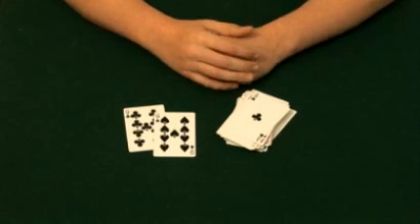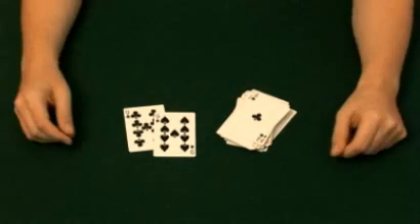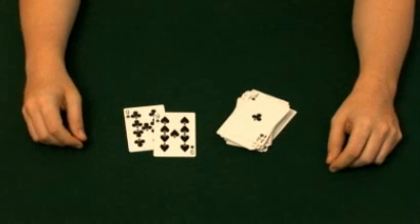Try it out for real, people. I think you'll see that it works well. It's quite a head scratcher, and from a borrowed shuffled deck, no less.